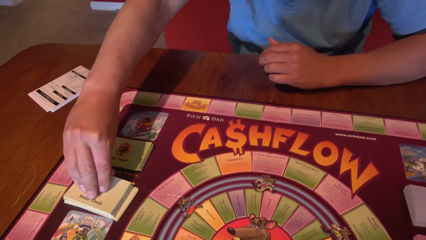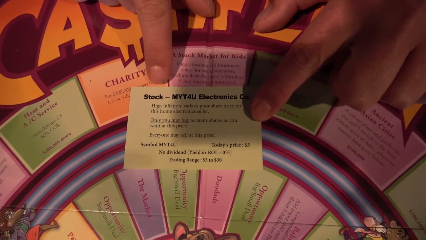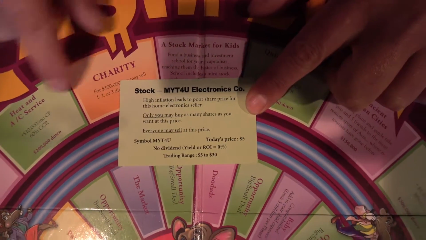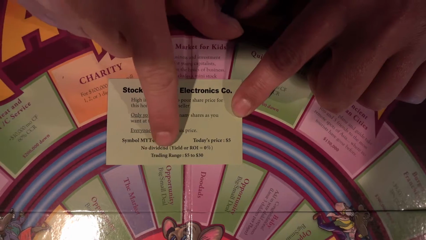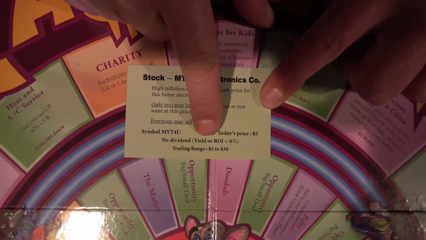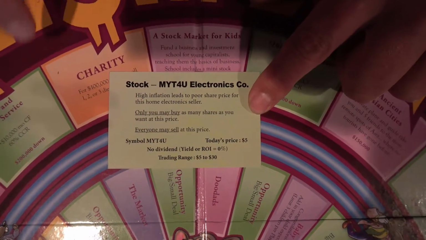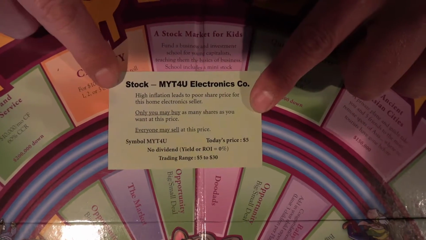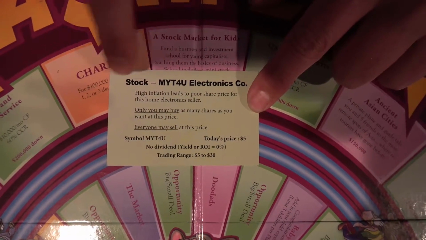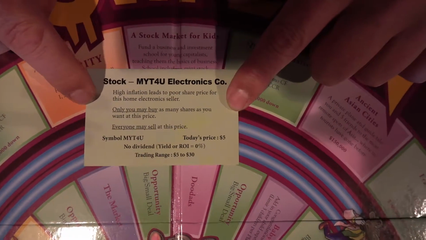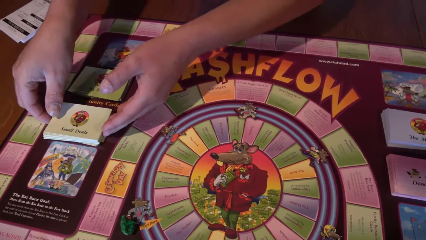Let's pull one more example of a small deal. Okay, this one's not real estate. This one is a stock. This is a stock in an electronics company. Today's price is $5. But the important part down here is its trading range: it sells from $5 to $30. So $5 is probably a good price on this stock because it's at the bottom of its trading range. So again, like the flip, the purpose of this one, because it yields no cash flow, would be to buy it today in order to sell it at a higher price later in the game. So those are some examples of small deals.